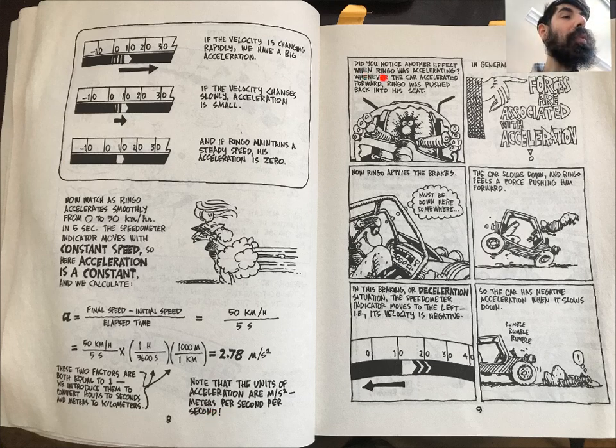You can notice another effect when Ringo's accelerating. Whenever the car accelerates forward, he's pushed back in his seat. In general, we can say that forces are associated with acceleration. Now, he hits the brakes. Must be down here somewhere. The car slows down, but Ringo feels a force pushing him forward.